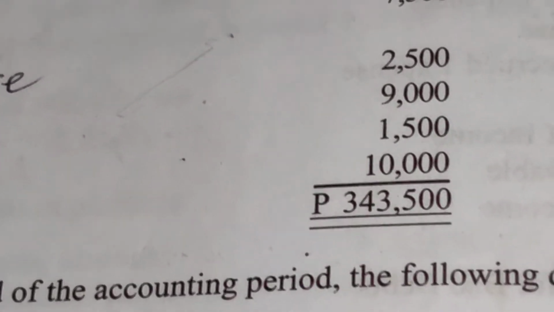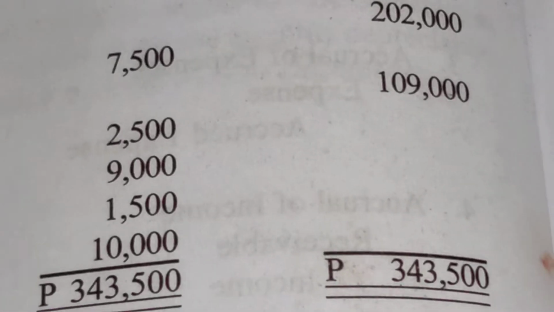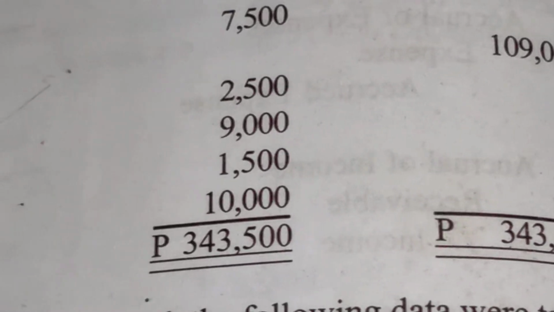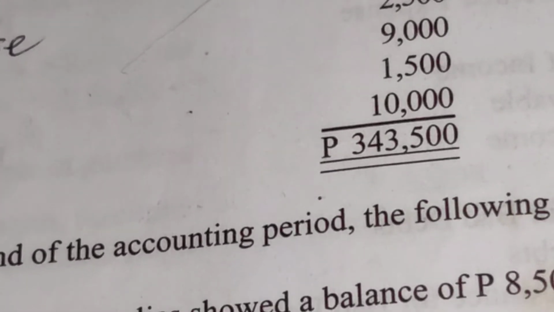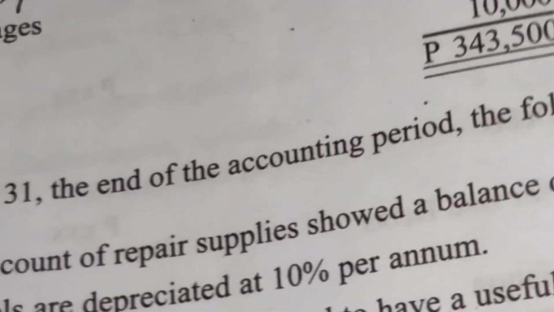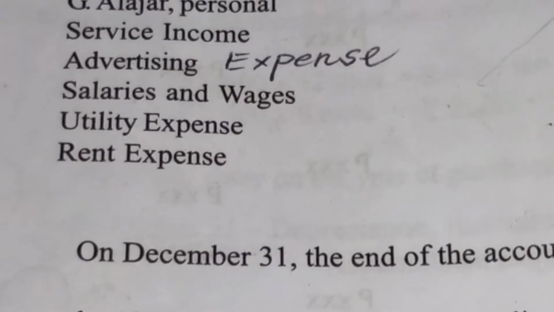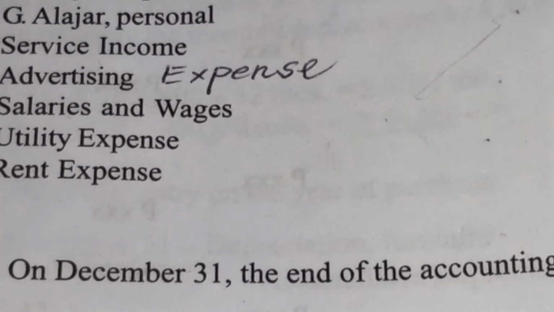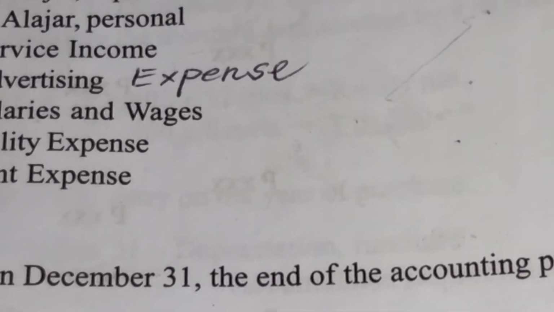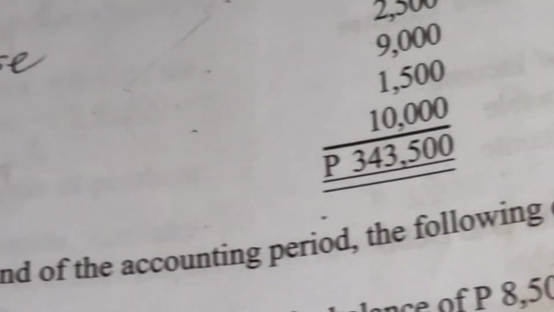Okay. You'll notice that we have a trial balance here. This is the summarizing part. You journalize, you post, and then you summarize by making a trial balance. And these are the totals: 343,500. But you will also notice that after closing the book at the end of the accounting period, which is December 31, if this is annual, starting January 1, you close your books on December 31. At the end of the accounting period, the following data were taken.